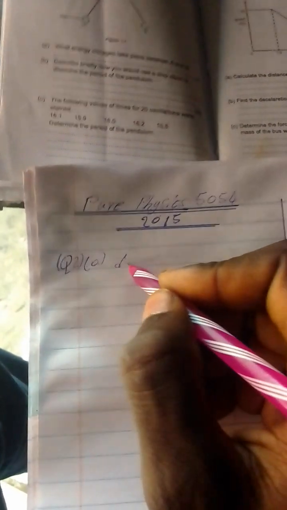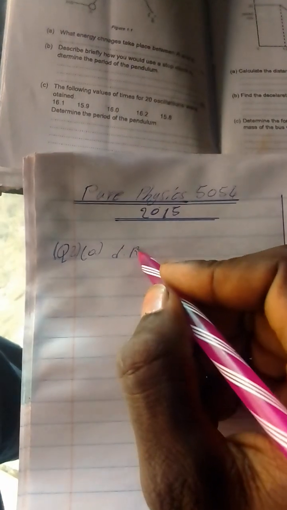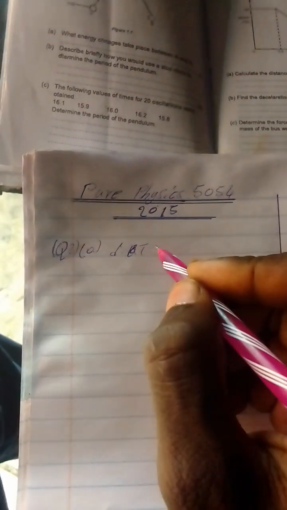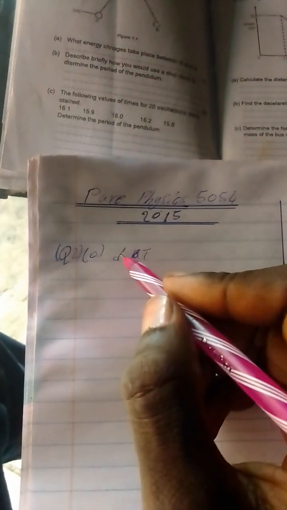The formula is dRt, which stands for the distance during the reaction time. The formula is equal to speed times time.